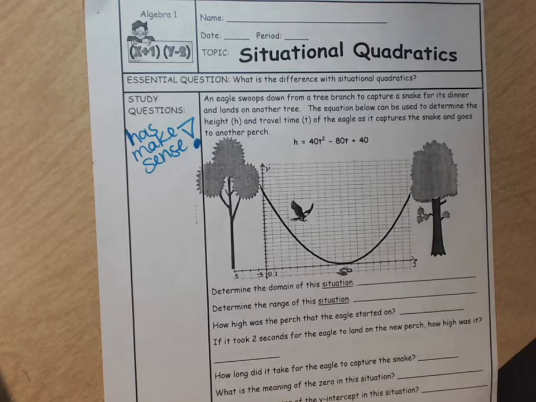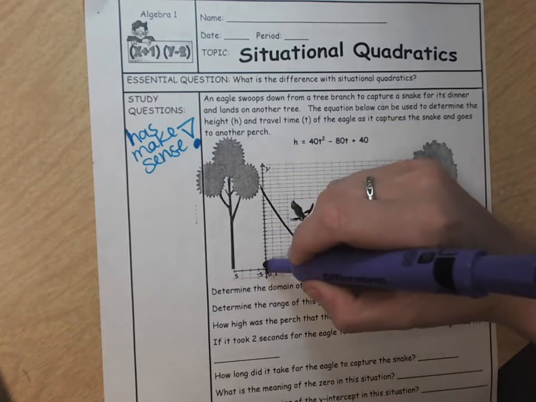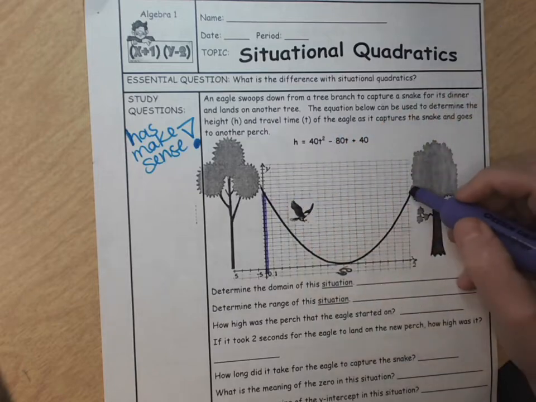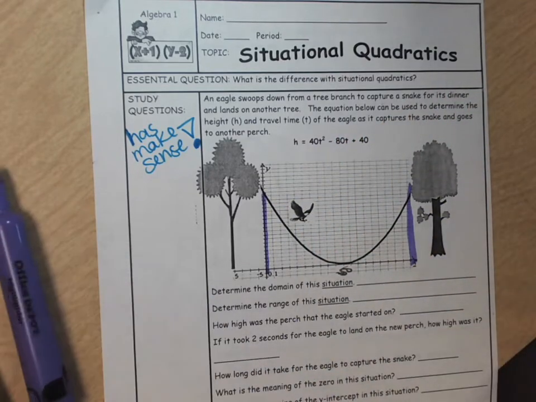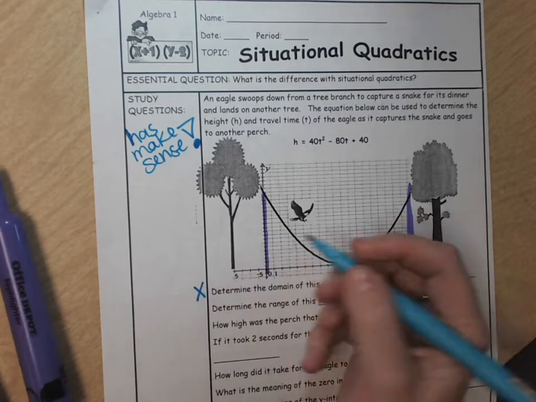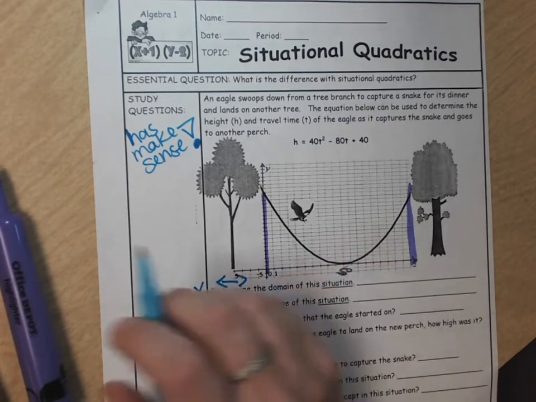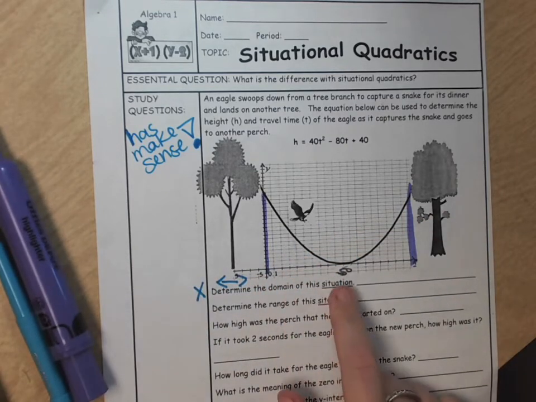So domain. Remember, domain is our x value. So on this picture, remember x is left and right. This is different though, it's a situation.